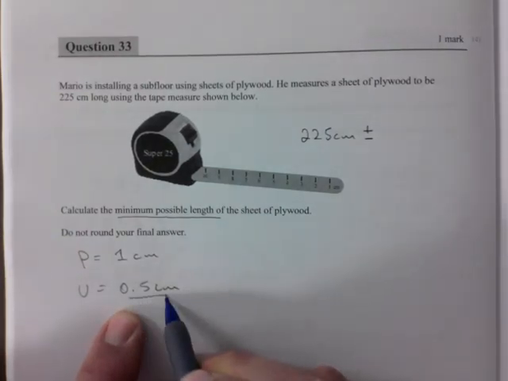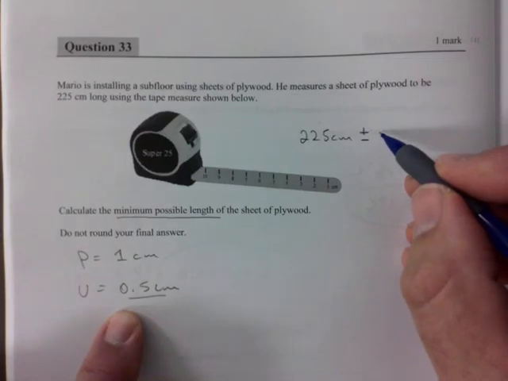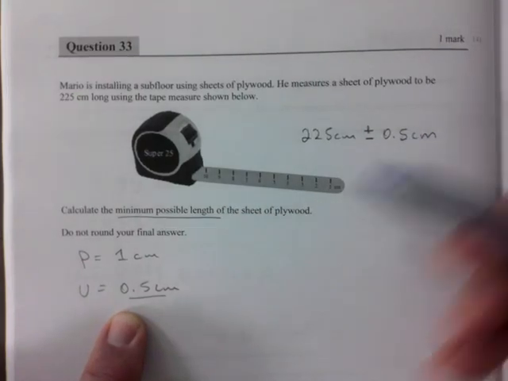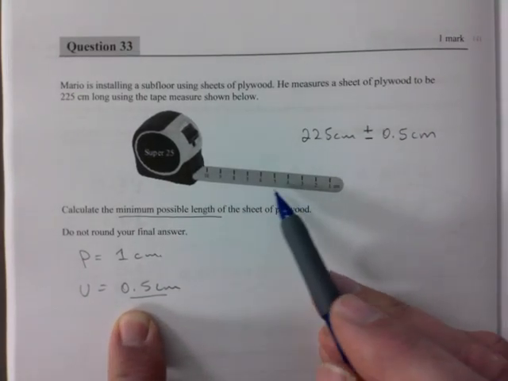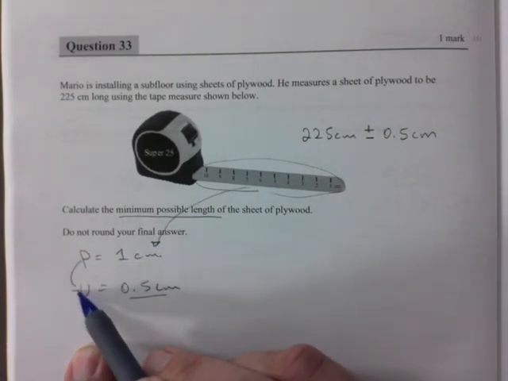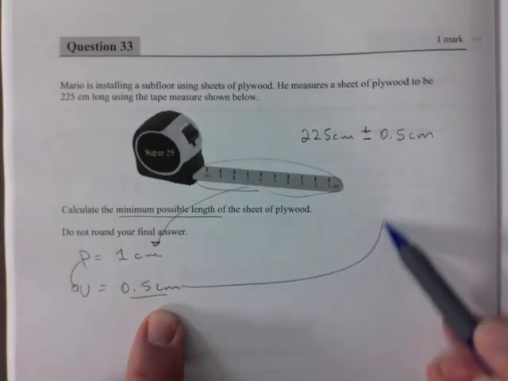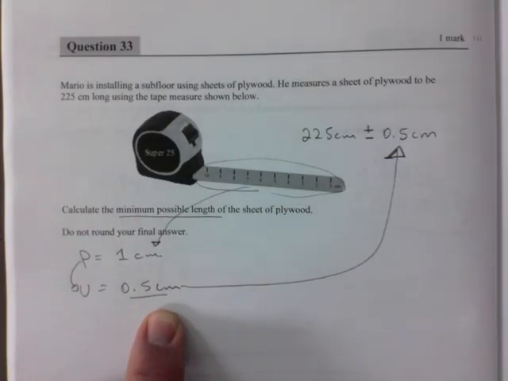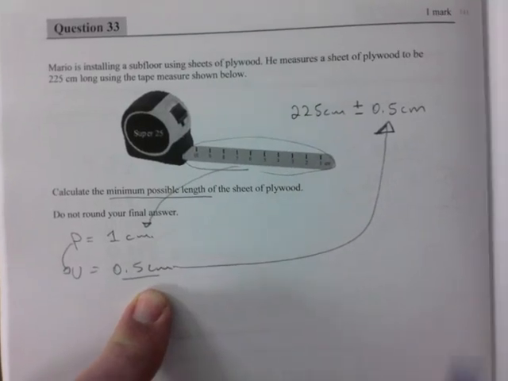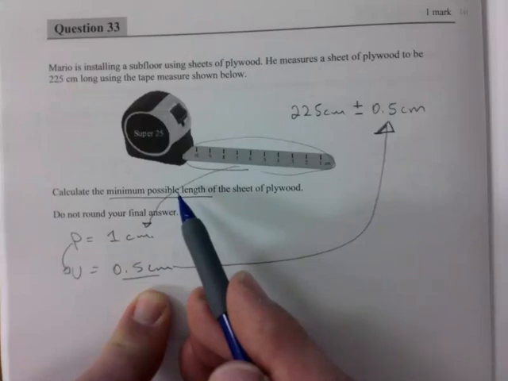So this uncertainty is what you would state here in your measurement. We had to find the precision based on this diagram. Then we figured out our uncertainty. Once we had that, we plugged it in there. We're still not done. I don't think it's fair to just give 1 mark. What's the minimum possible length of this plywood?